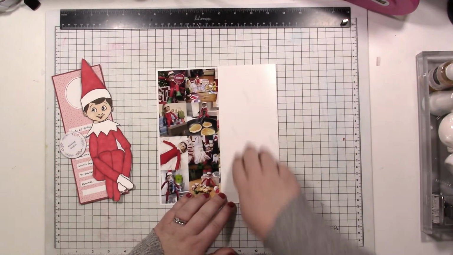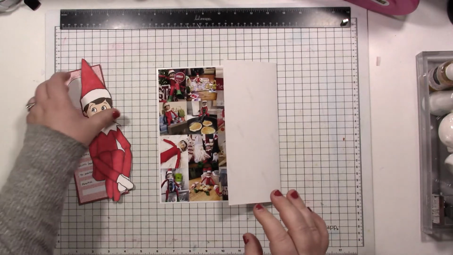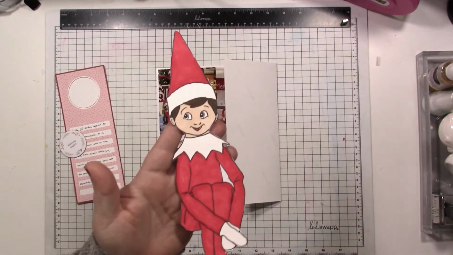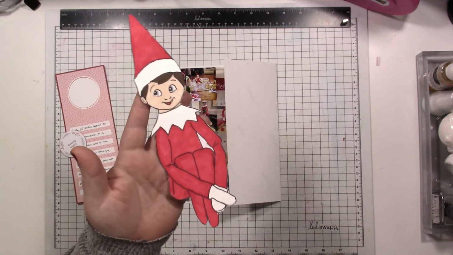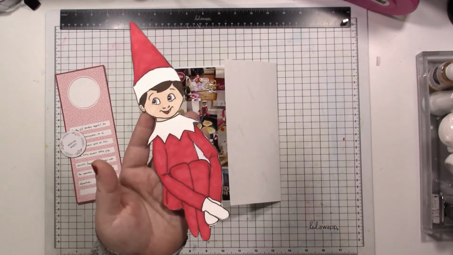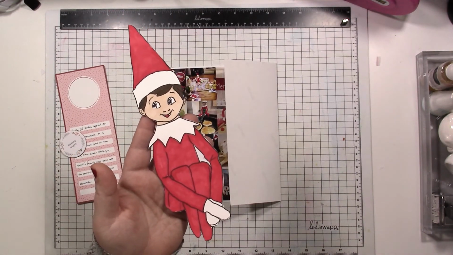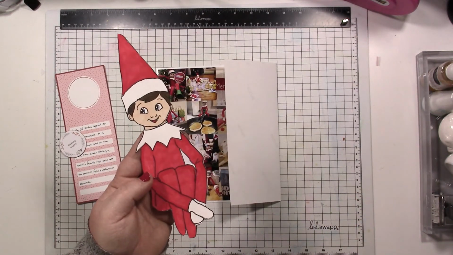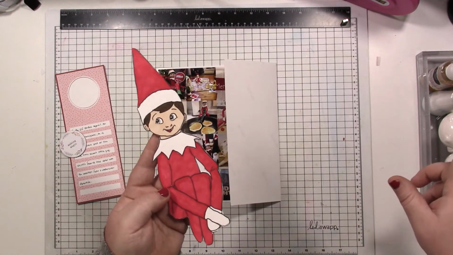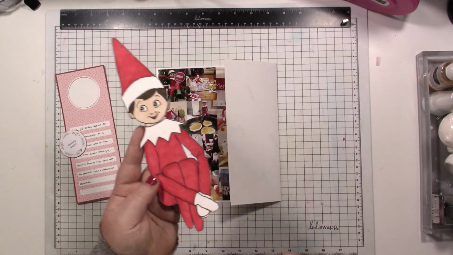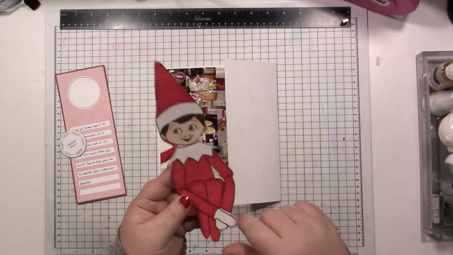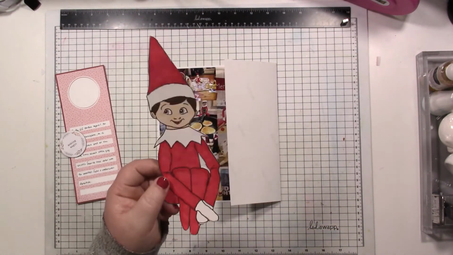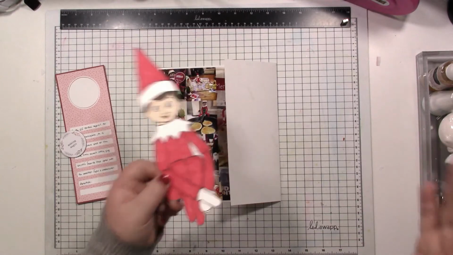For this little cover piece here, I've got this cute little elf on a shelf that Wyatt and I were coloring one day, and I saw this printable. I was trying to find printable color pages, and I found the elf on the shelf. I'm like, oh, this is fun. So we each printed off one. He never ended up coloring his, but I colored mine, and this is how it came out. And I'm like, you know what, I'm going to save that. I might use it in my December daily, and I have found a way to incorporate it.